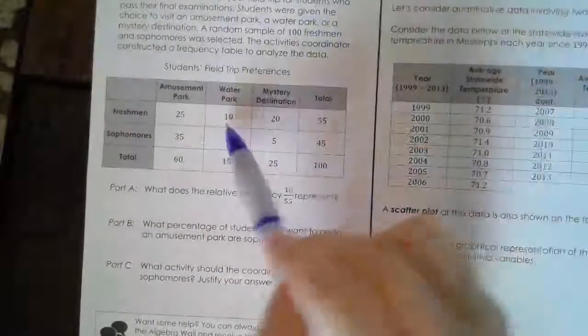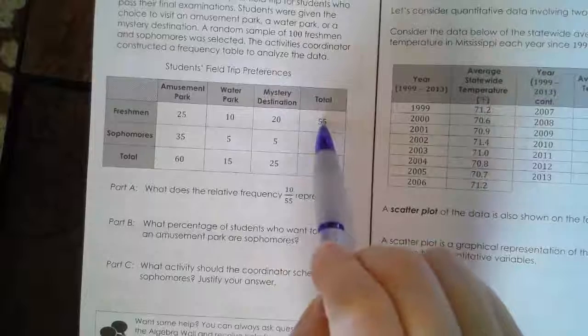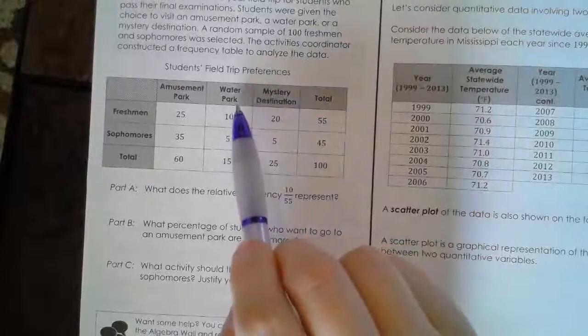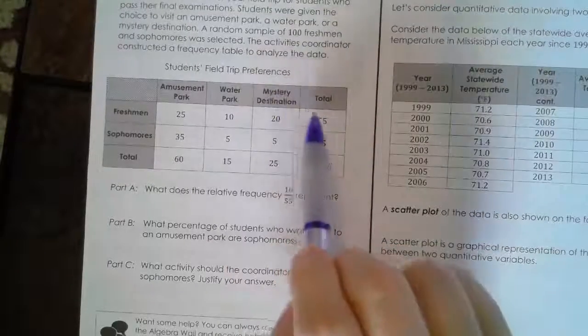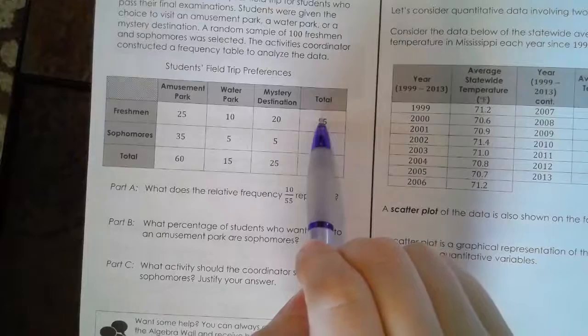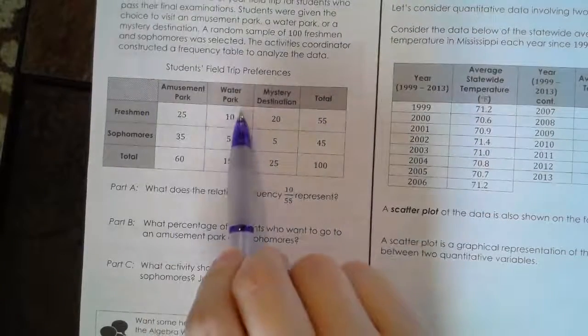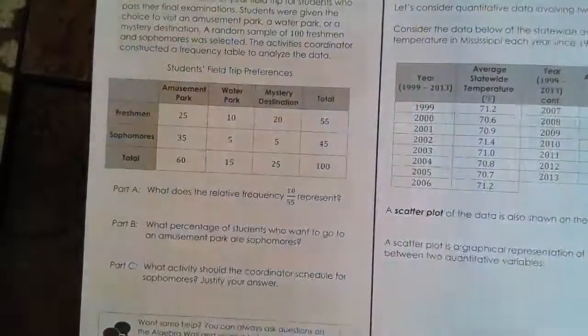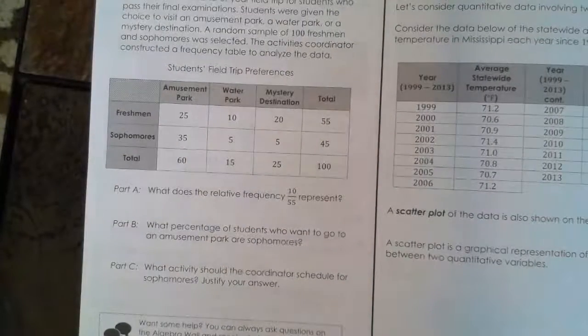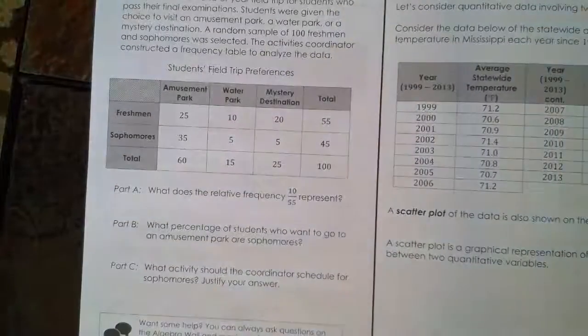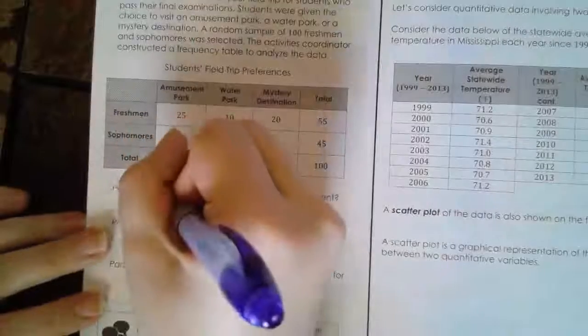So 10 is here out of 55. So the relative frequency 10 out of 55 represents the number of freshmen. So the freshmen that prefer, so out of the 55 freshmen, 10 preferred the water park.